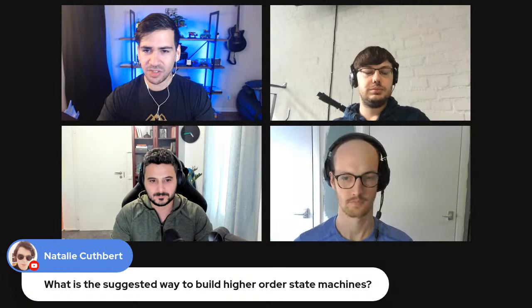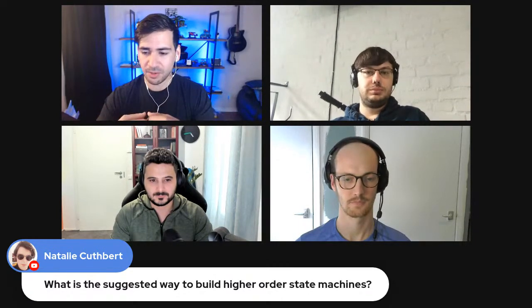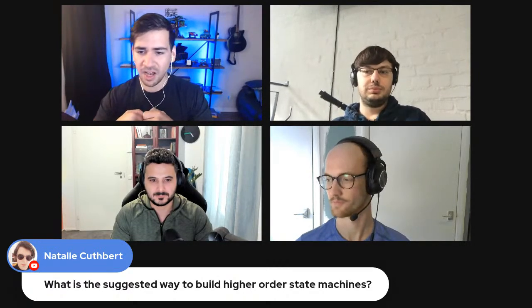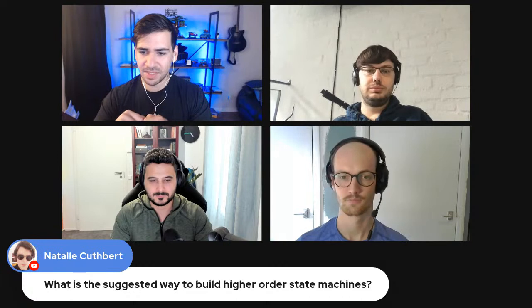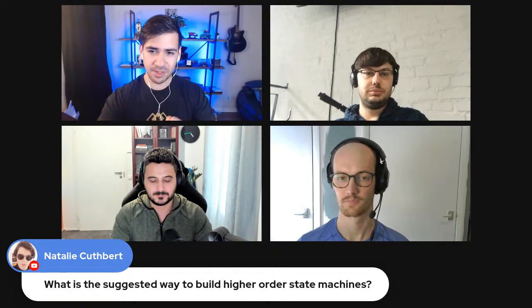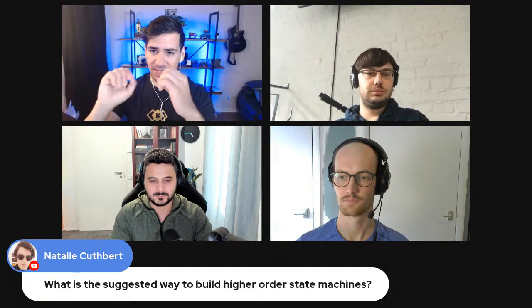Just like you would scale up microservices and have different microservices do different things, you would also do the same with state machines. So let's say a state machine does a specific behavior and you want to debounce it, you might have a debounce actor that then communicates with that state machine.